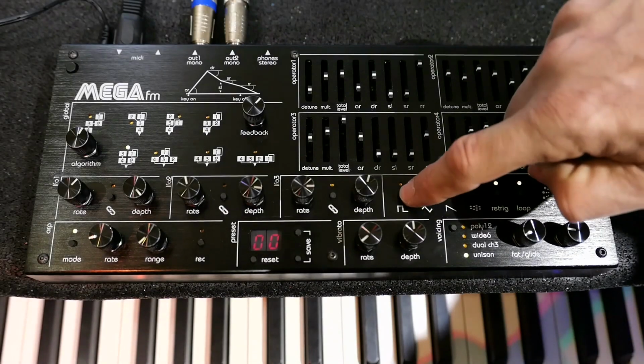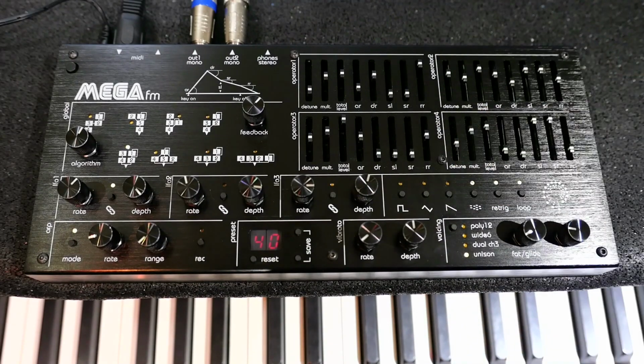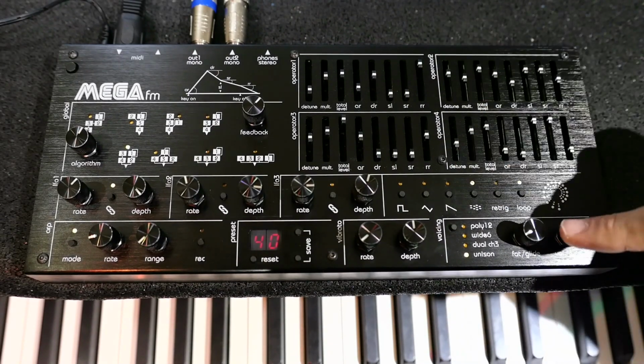Each LFO has 4 waveforms to choose from. You can also set it to re-trigger on each key press and loop.